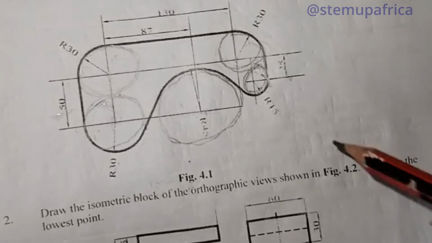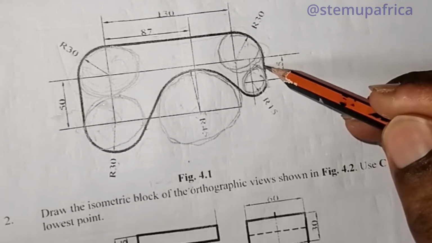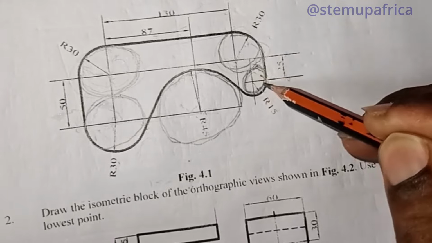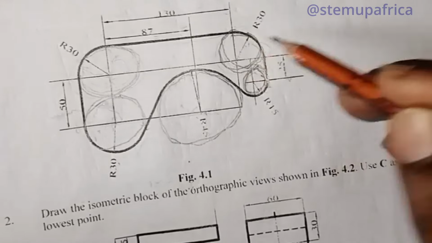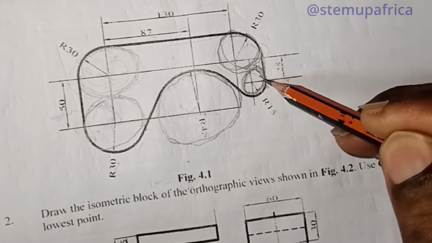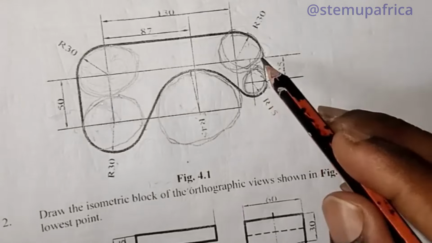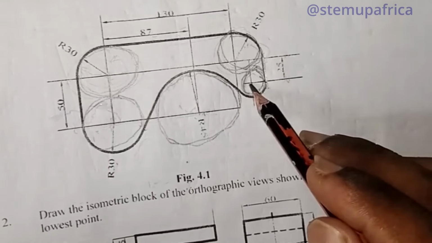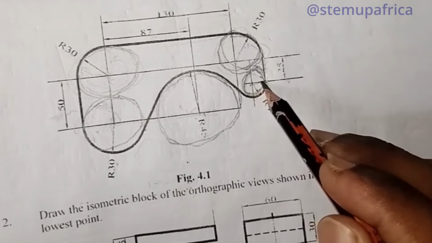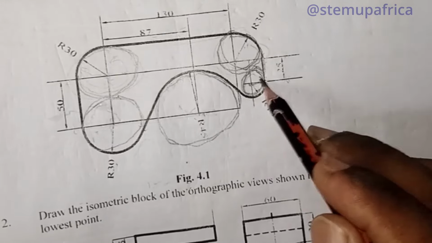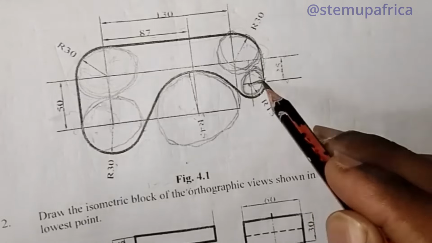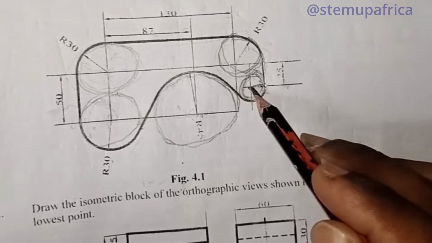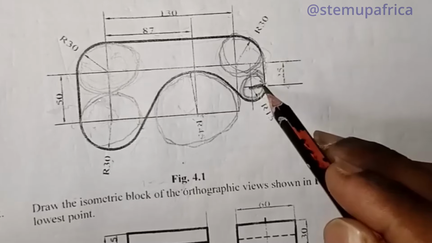But if you notice, there is a straight line connecting this radius 15 and this radius 30. So what is the point? I will shift this point down by a distance of 15. I'll take 15 away because the radius is 15.